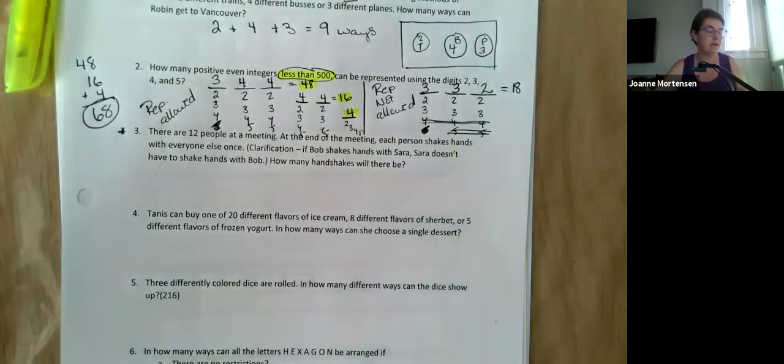Okay, I'm already running out of room. Okay, so we've got, there are my 3-digit numbers.